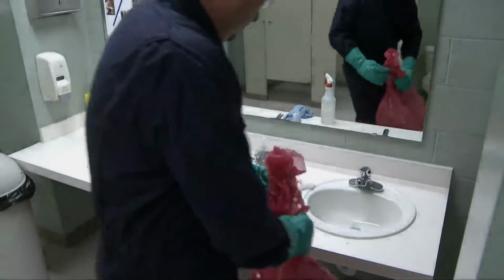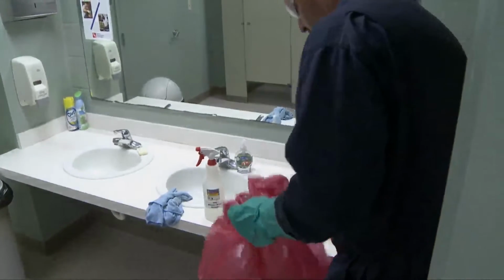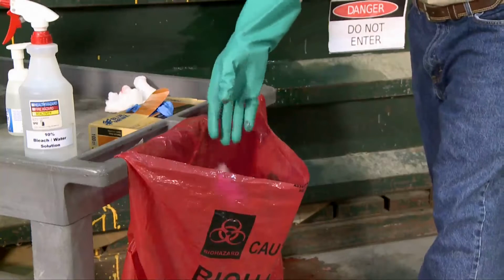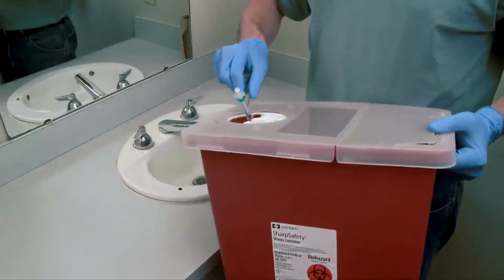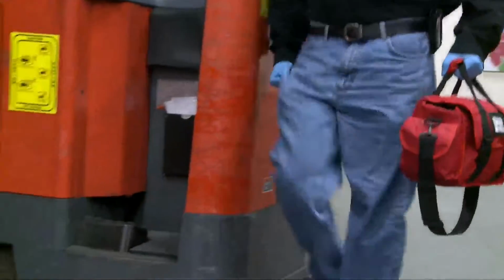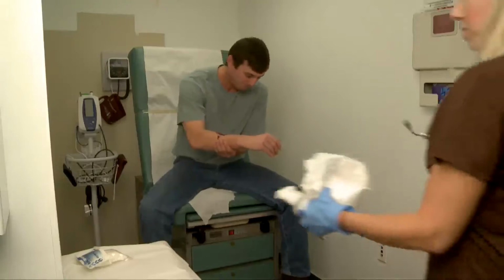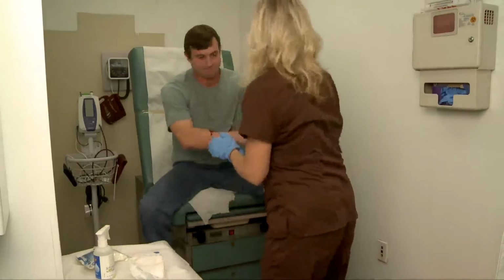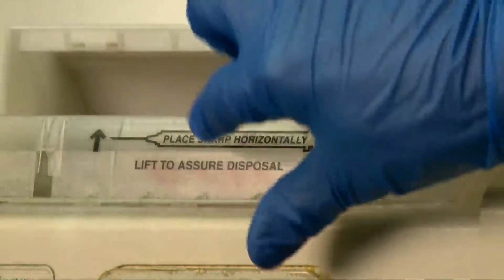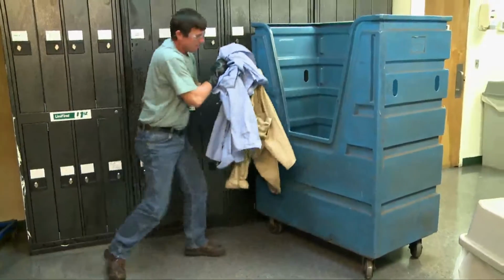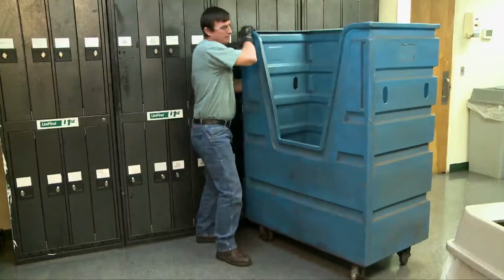Some examples of jobs with occupational exposure include custodial staff, who may be exposed to broken glass, soiled bandages, or other contaminated items. Company-authorized first responders who offer first aid to injured workers. Occupational health nurses or other healthcare providers who are exposed to bodily fluids or use needles. And laundry personnel who may contact contaminated uniforms, linens, or other materials.